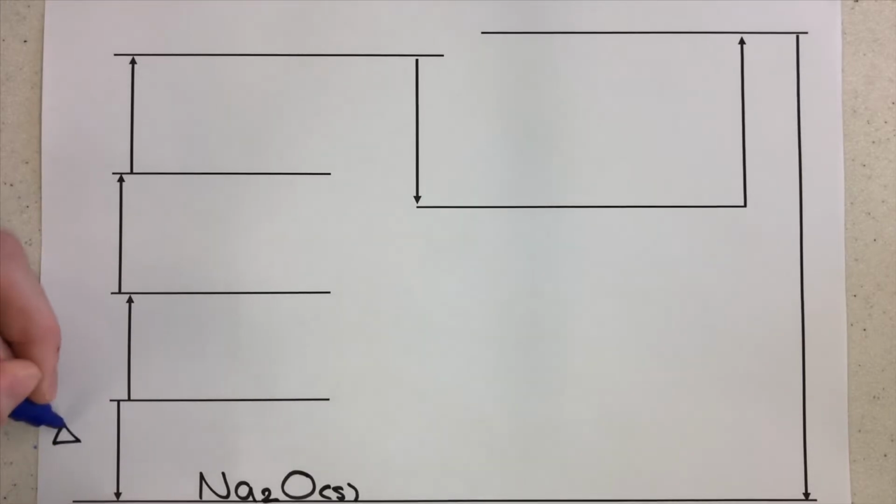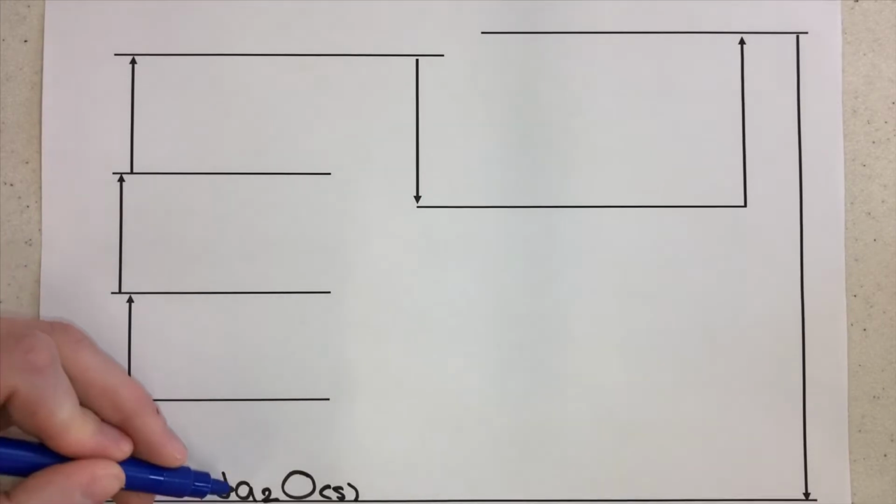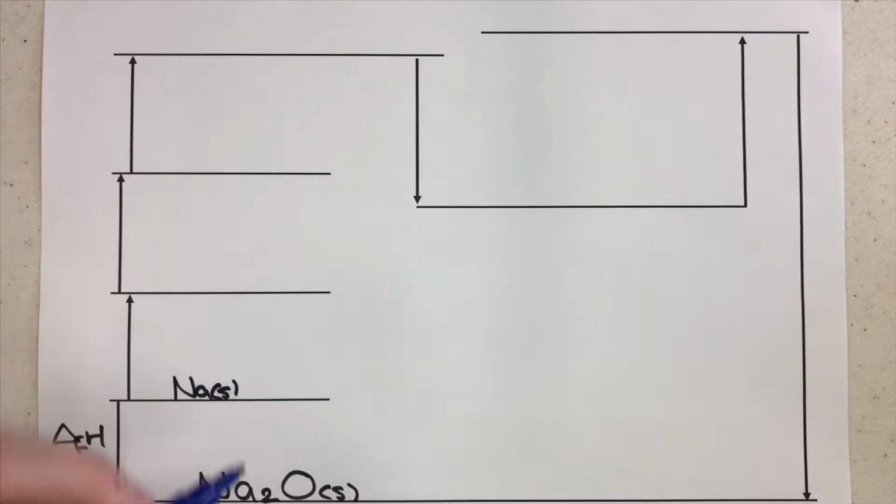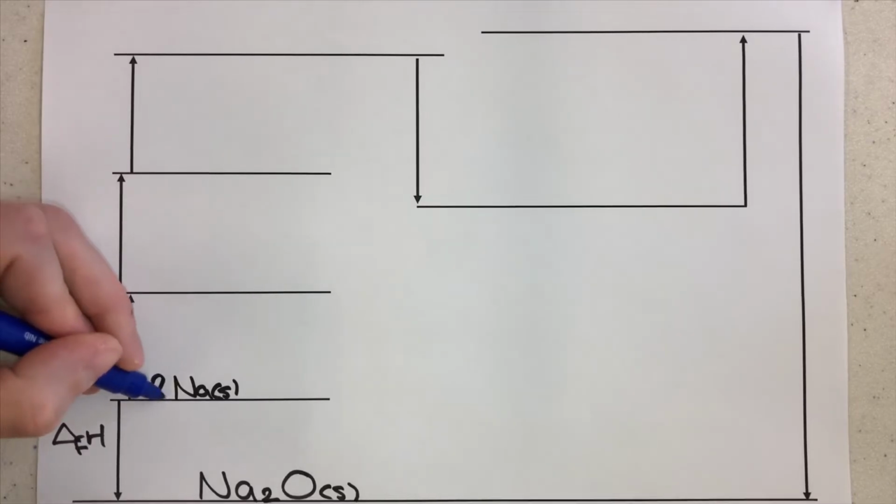This next example of a Born-Haber cycle is for sodium oxide. It's a good example to look at because it uses a second electron affinity because the non-metal is in group 6, that's our oxygen.